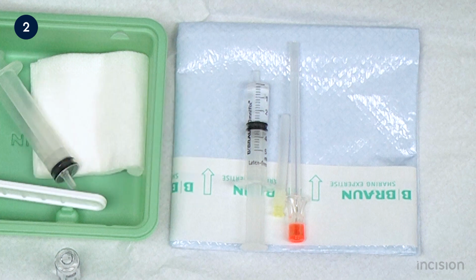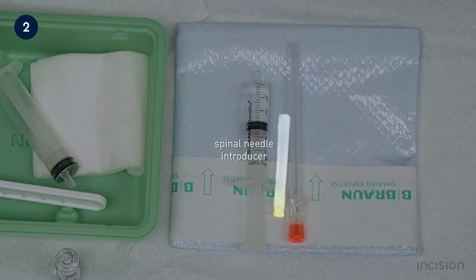Returning to the sterile pack, take note of the spinal needle introducer, used to support the passage of a spinal needle through the skin and soft tissue. Pencil point spinal needles, which have a blunt tip, always require the use of an introducer.